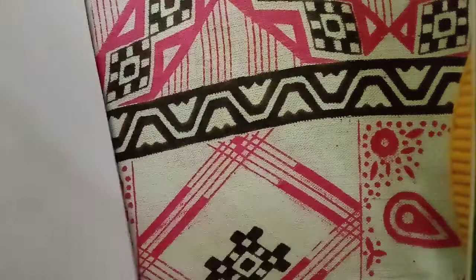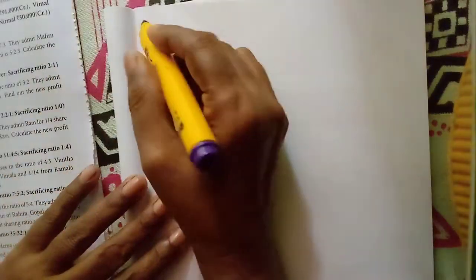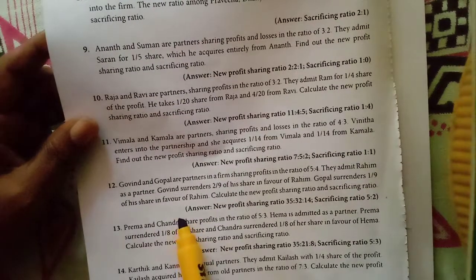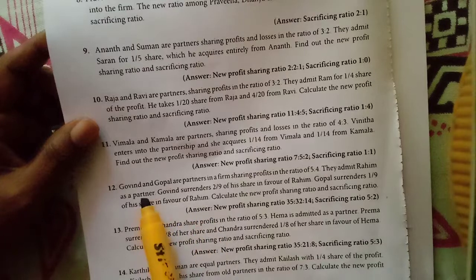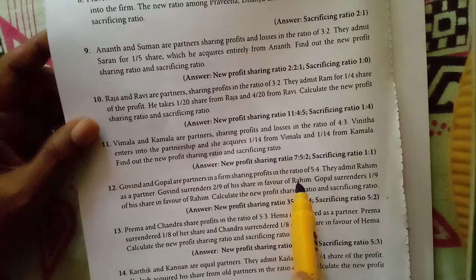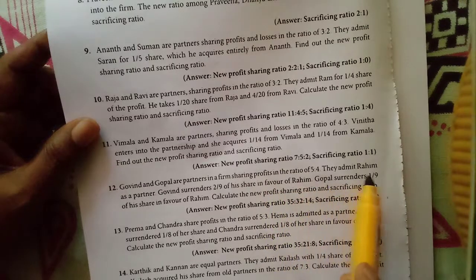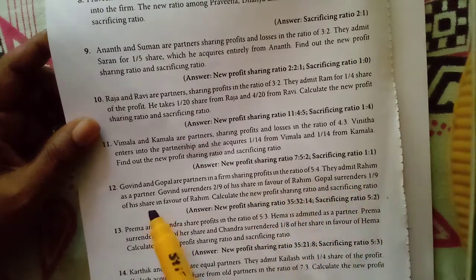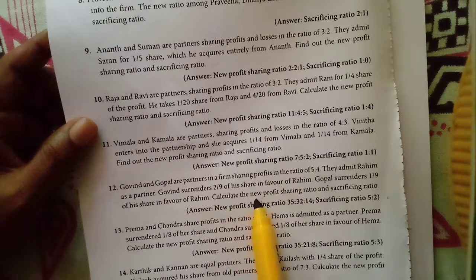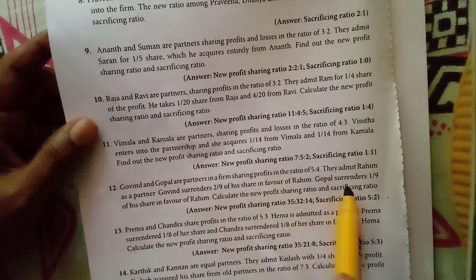Next problem. You will see the problem. Govind and Gopal are partners in a firm sharing profits in the ratio of 5:4. They admit Rahim as a partner. Govind surrenders 2 by 9 of his share in favor of Rahim.